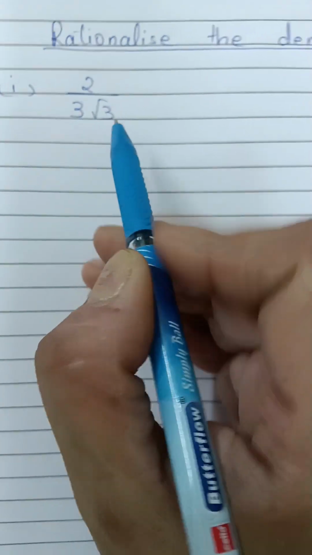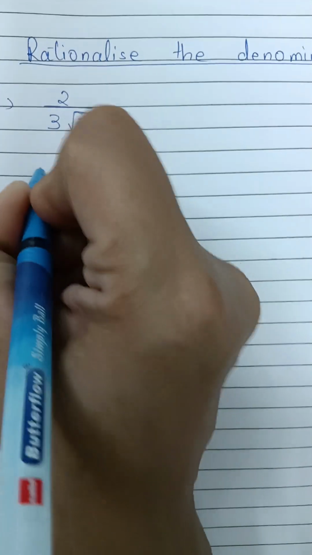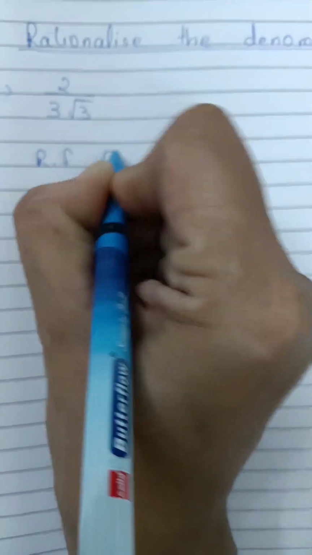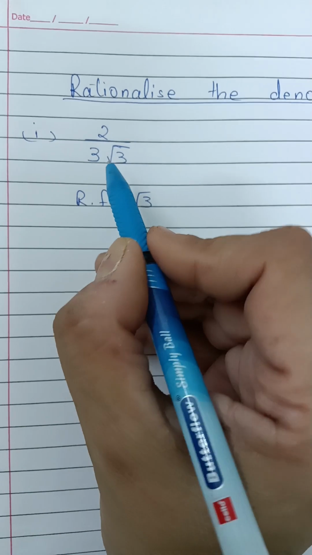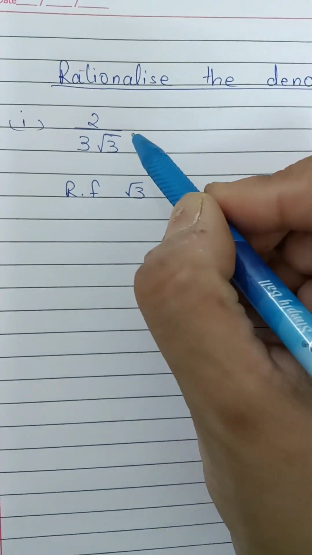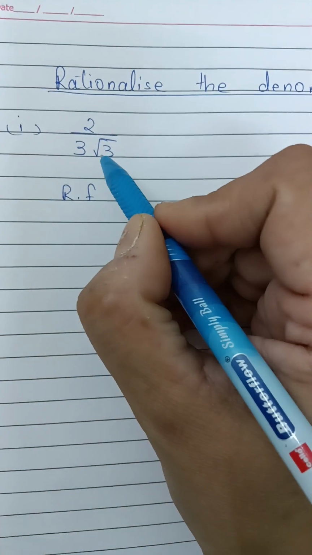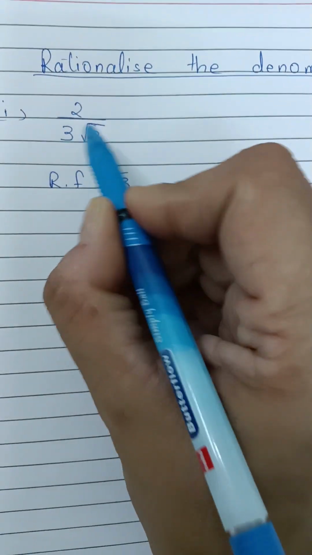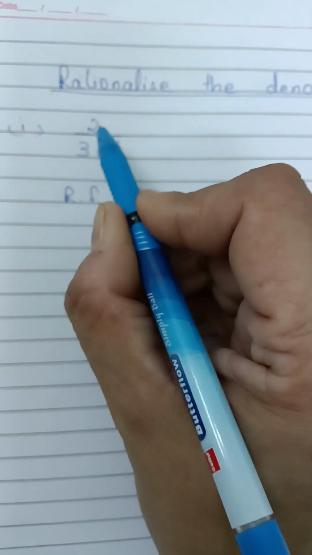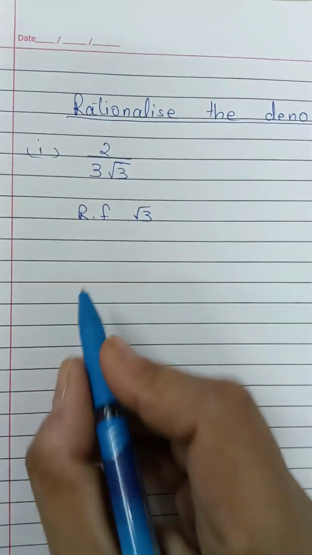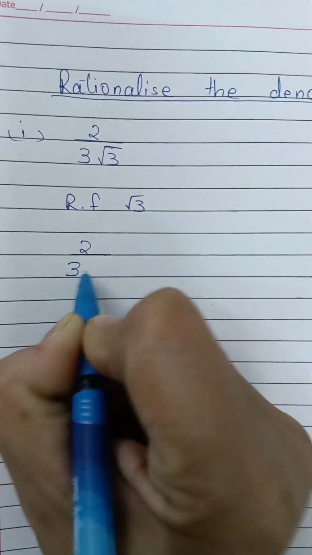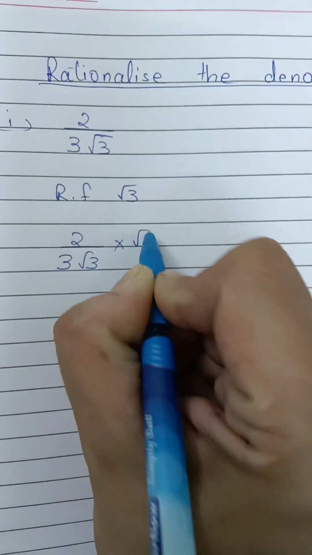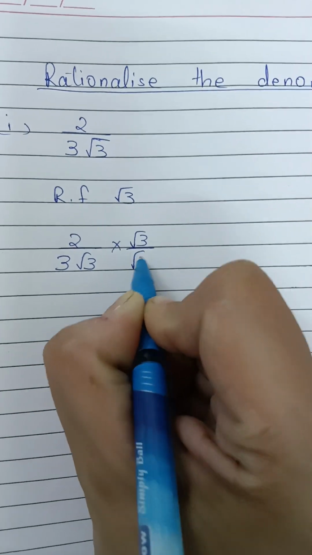Here you can see the rationalizing factor, which we call RF, is root 3. Now this rationalizing factor is the minimum number which we need to multiply to make the denominator rational. We totally have to focus on the denominator. We never look at whatever is present in the numerator. So here, 2 upon 3 root 3, I am going to multiply this root 3 both to the numerator and denominator.